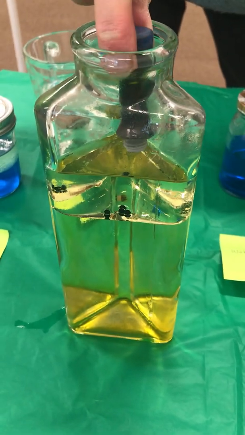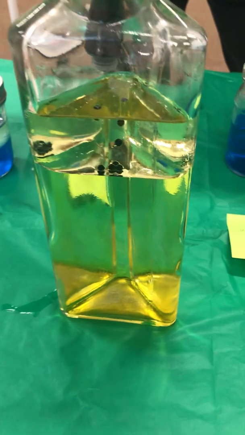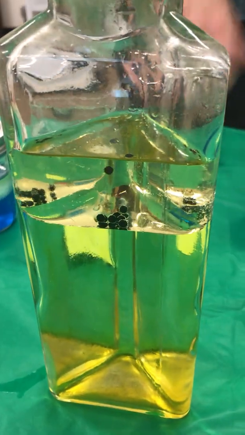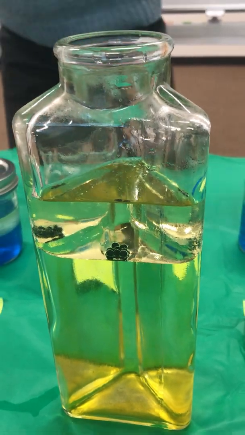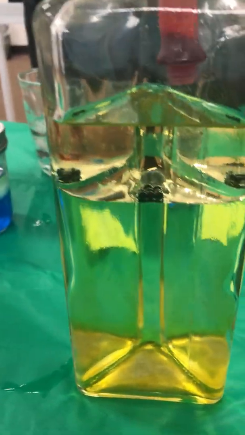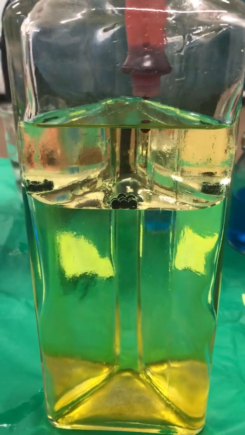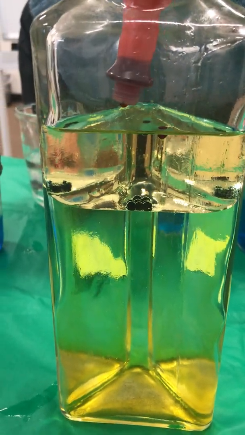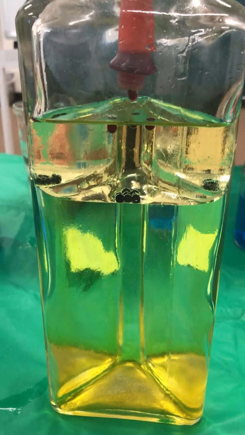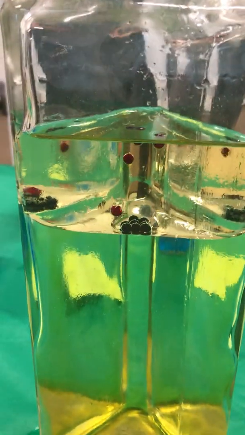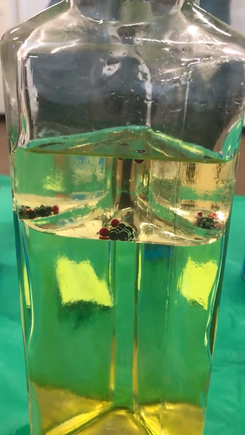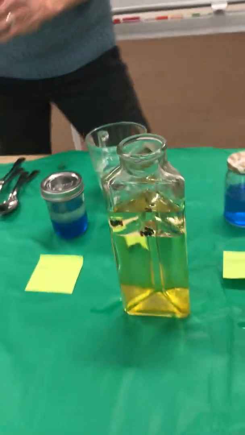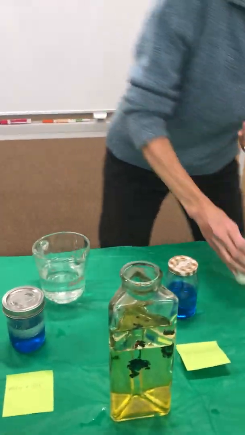And put some blue in. They're just going to sit there for a while, and eventually they will go down into the water. Okay. So let's see if we can get them to go down into the water. Oh, there they go.